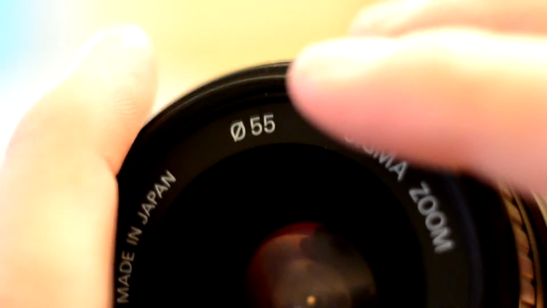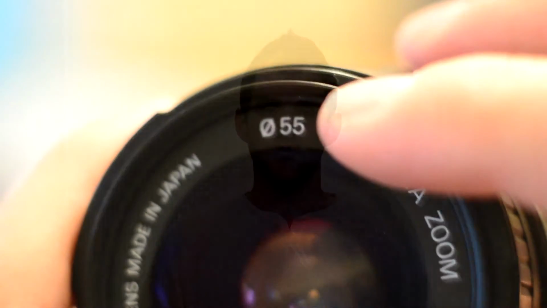Now also, on the front of the lens, we usually have the filter size, which is this number that's preceded by a little circle with a line through it. Now, I have to go on a little mini rant about UV filters. UV filters are pressured on you by every camera salesman in the world, and it is not something that you need. They say you need it, but you don't.